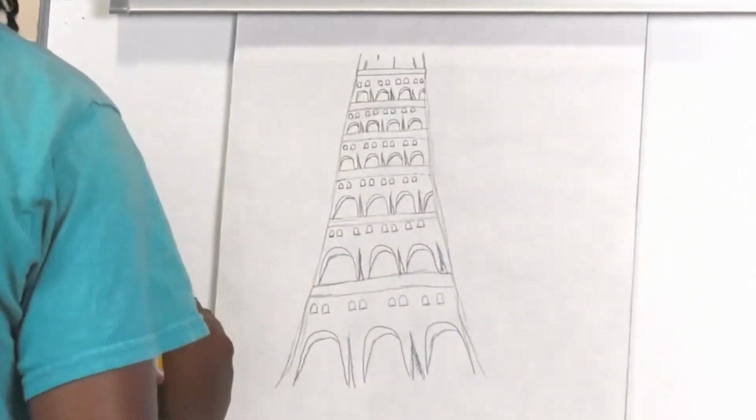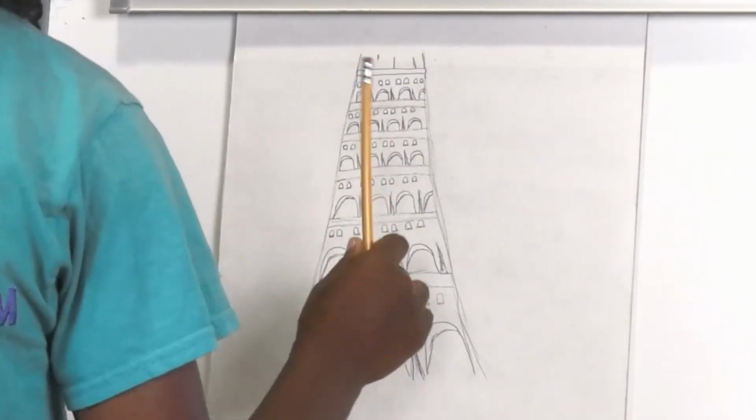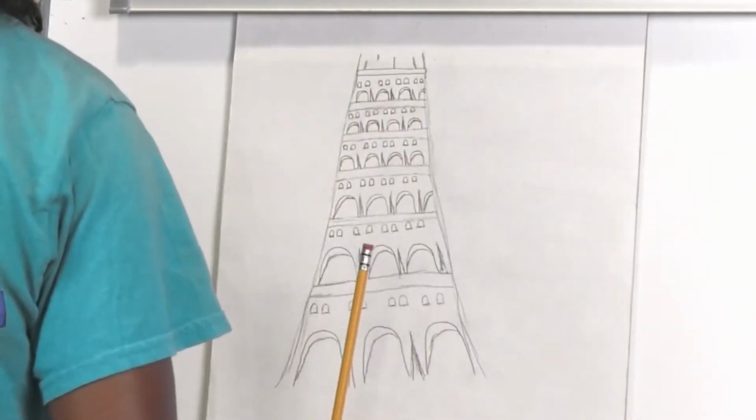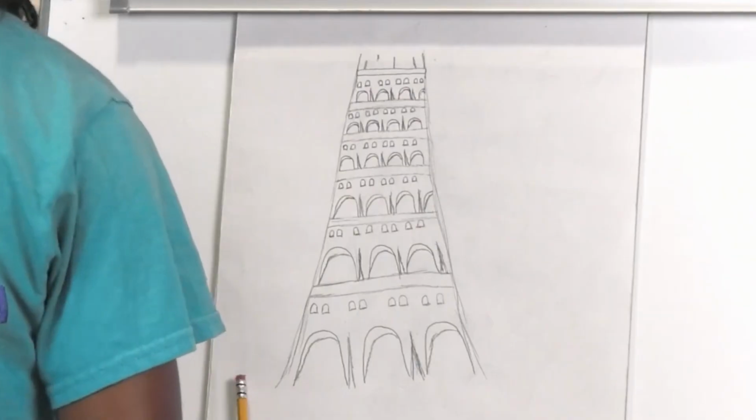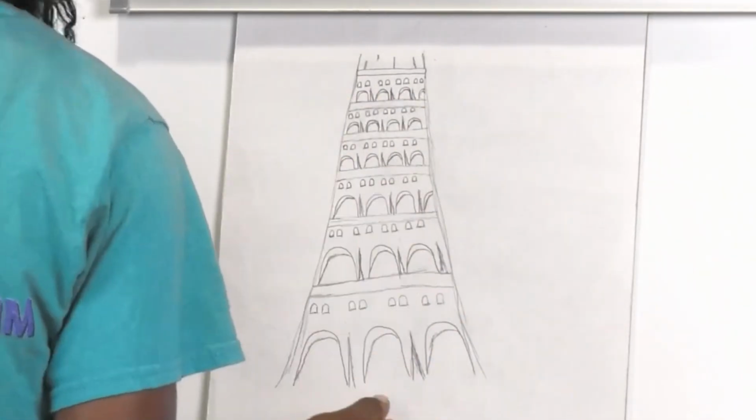And it's just to kind of show where the building actually stopped, okay? Now what I'm going to do is I'm going to go back and try and start retracing some of these lines, and then we're going to move on to drawing a few people down here at the bottom with some clouds and all of that too, okay?